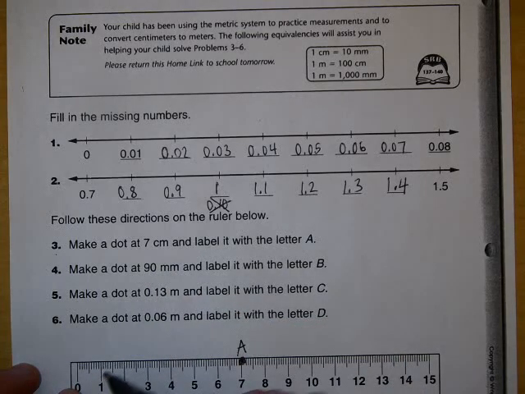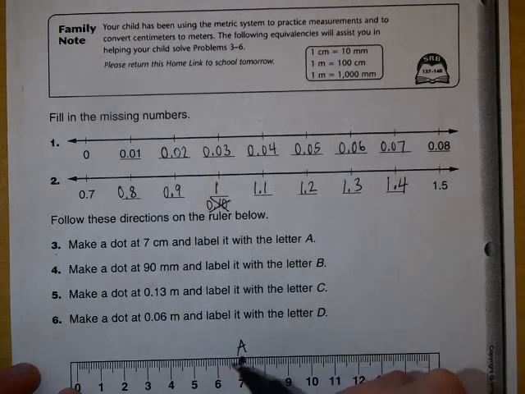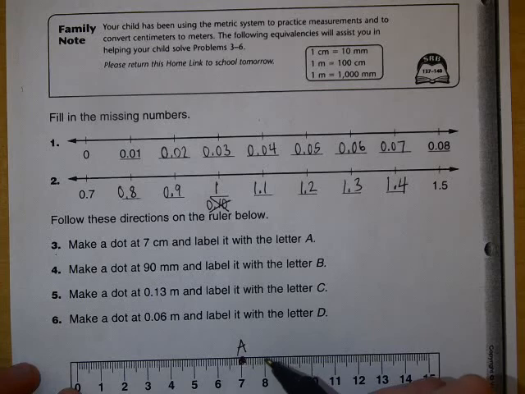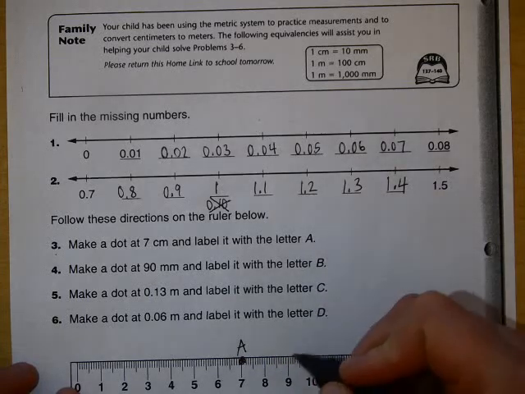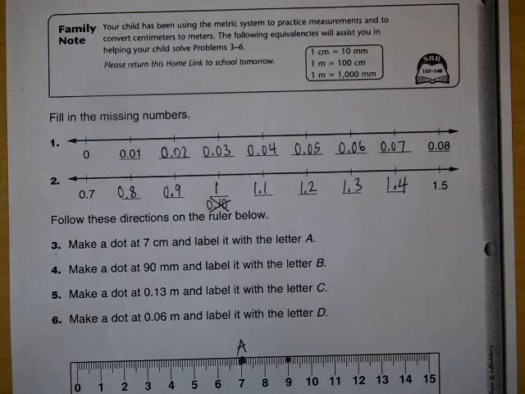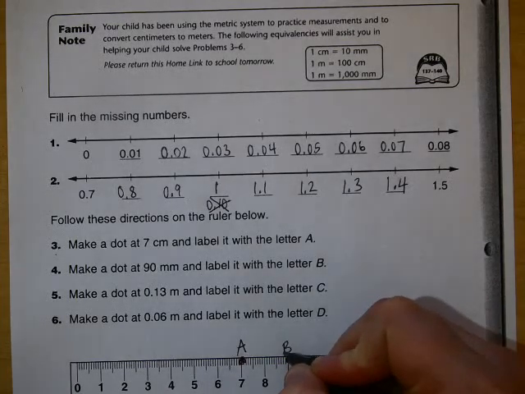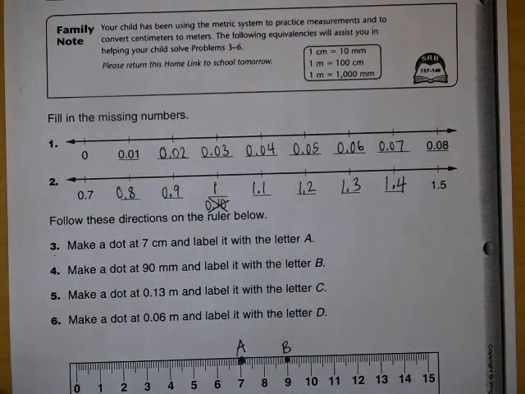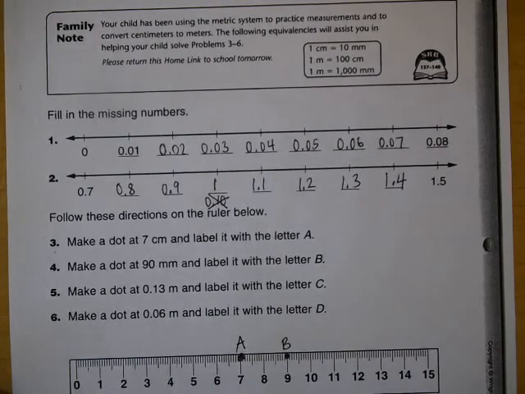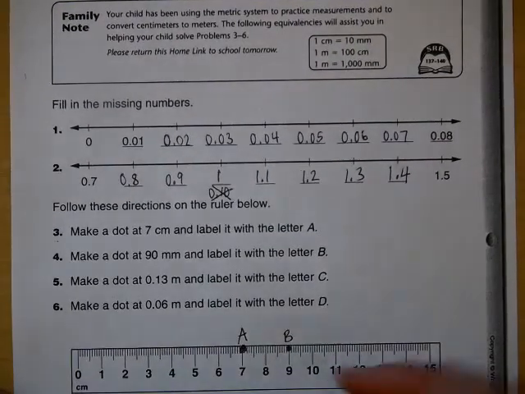You could go 10, 20, 30, 40, 50, 60, 70, 80, 90. If you did that, you would see that 9 centimeters is the same as 90 millimeters, and you'd label that with the letter B. Your ruler should look just like that so far, so you can check it with mine.